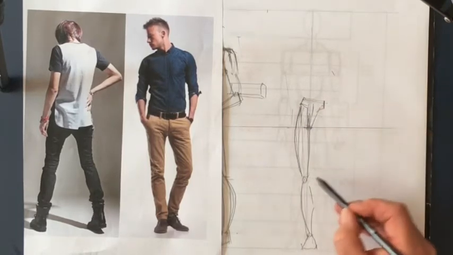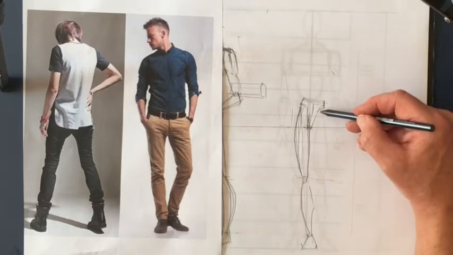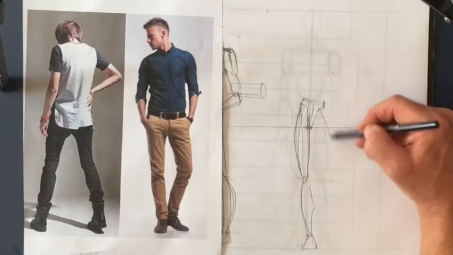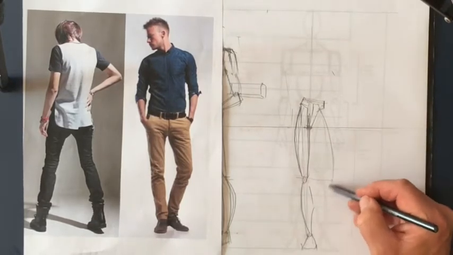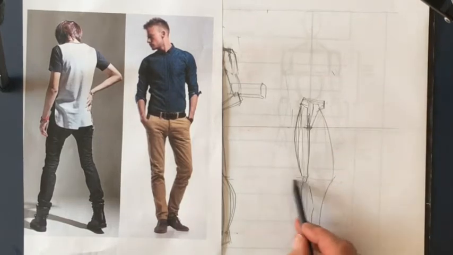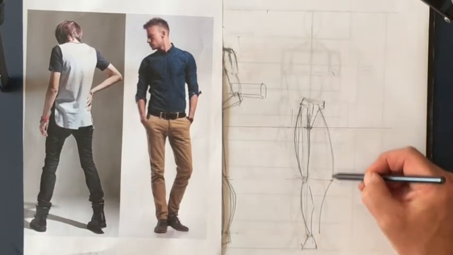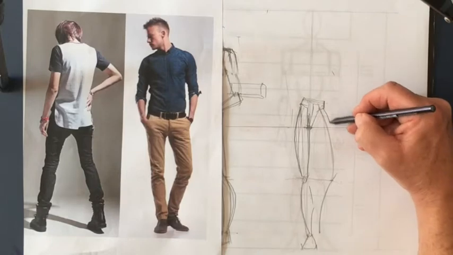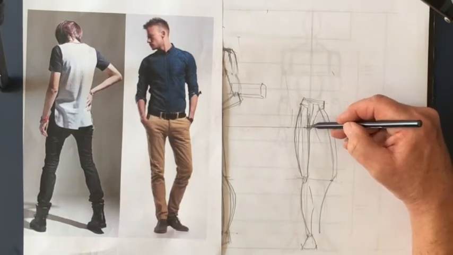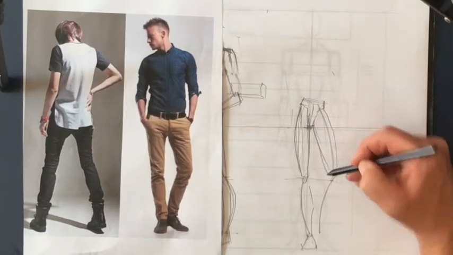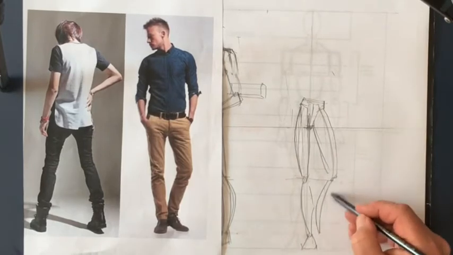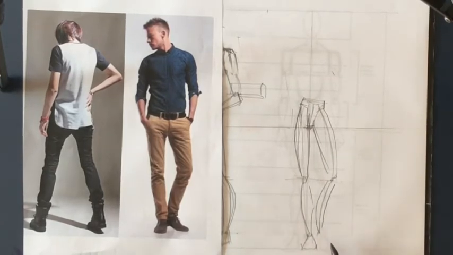This leg, the knee is a bit lower because the thigh is tilted, so the thigh kind of does that, and then this comes back, making sure the knee's in the right place. There we go, so there's the front of the leg, and the back of the leg, and his foot is slightly, the heel is slightly off the ground. I'll just exaggerate that with a curve.